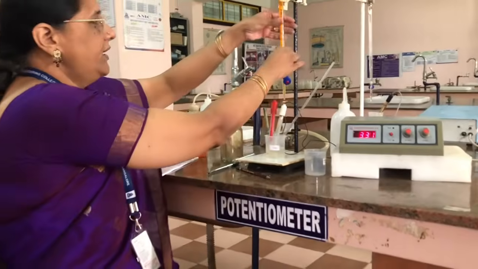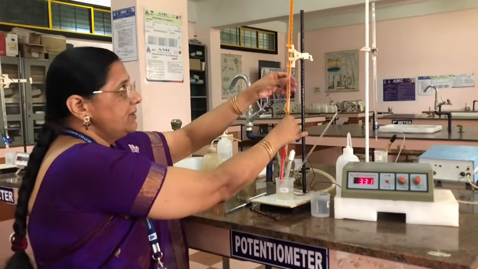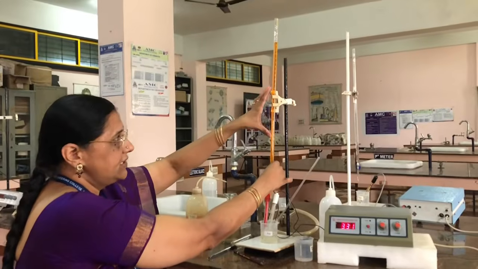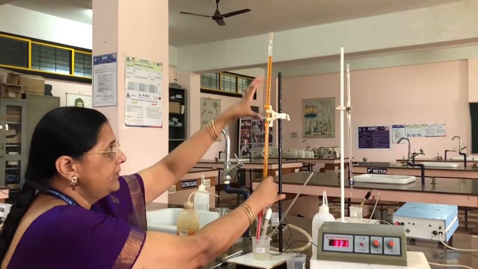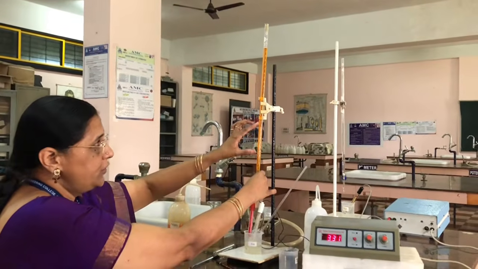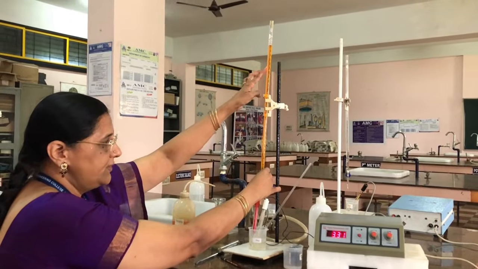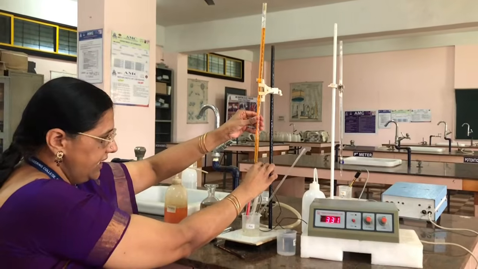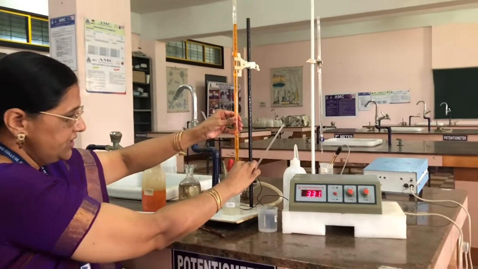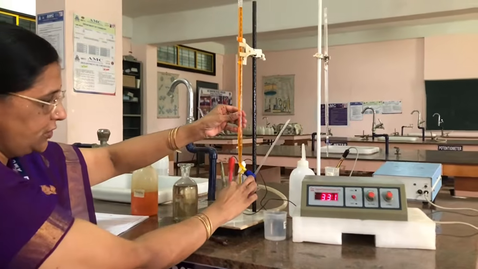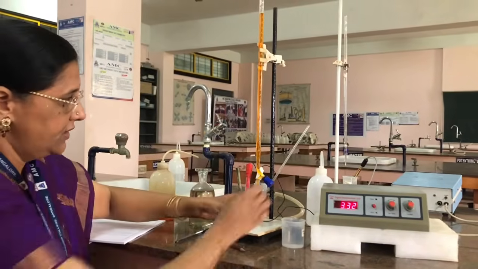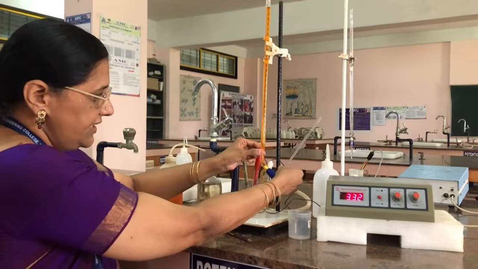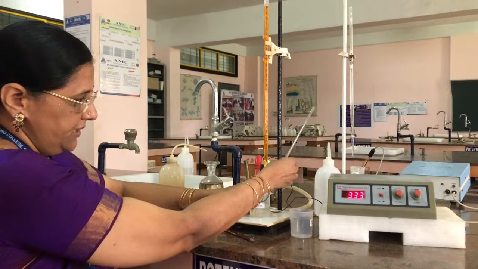Okay. Now we are taking a burette, which is a microburette. Again, the capacity of the burette is 25 ml, filled with potassium dichromate. You can see the orange color. It's potassium dichromate, where the chromium is in +6 oxidation state. And putting it downwards, see that the nozzle should be inside the beaker. Now the instrument is ready for doing the experiment.